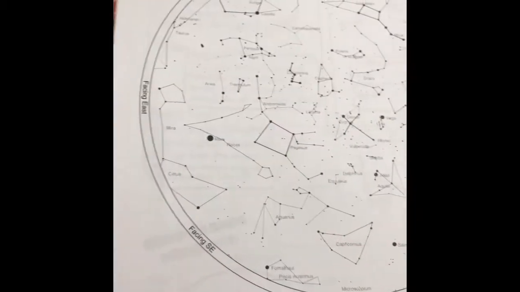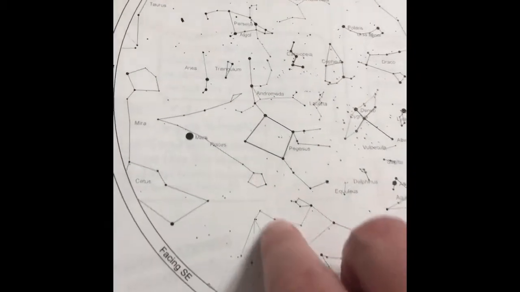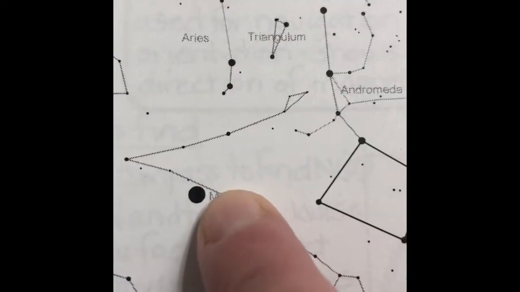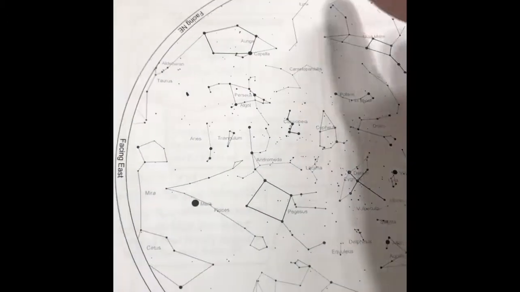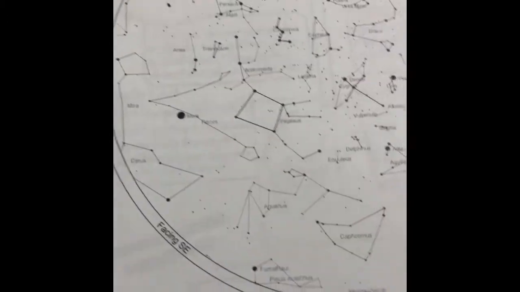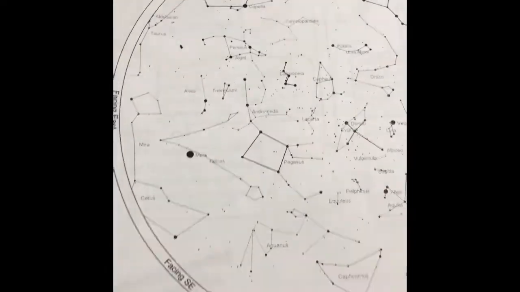This is an example of how to use the star chart to find sky coordinates, and we'll start with an example of my favorite planet, Mars. Now, this is the first star chart that you have, and it does not have any grids or any degree markings. It only has directions. These directions are important for orientation.